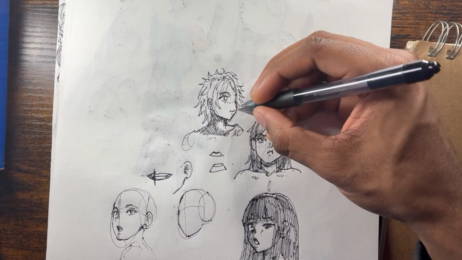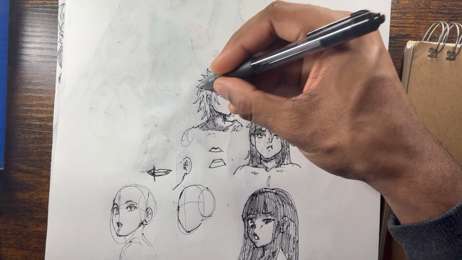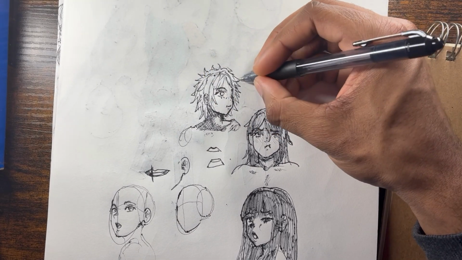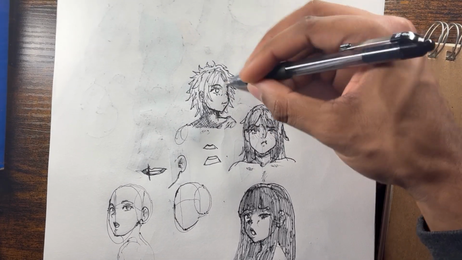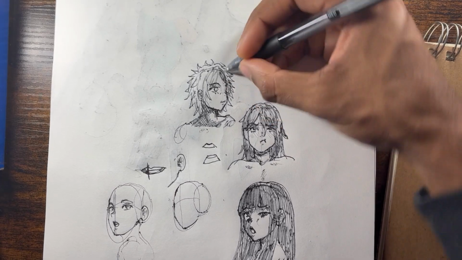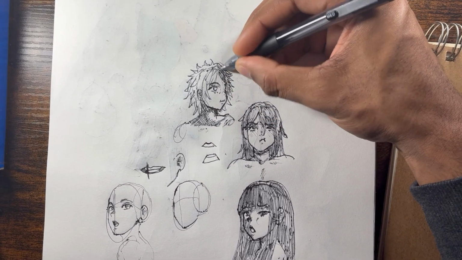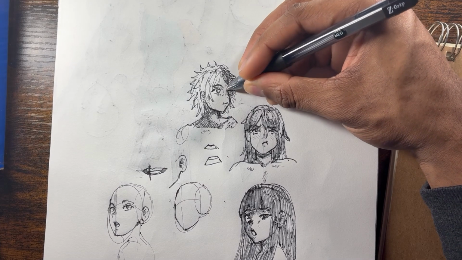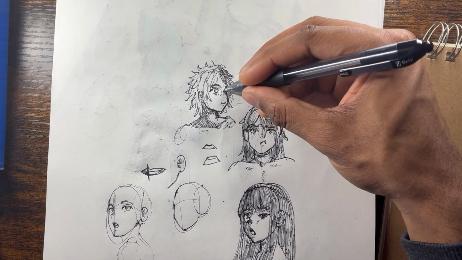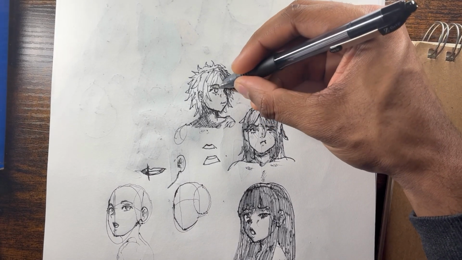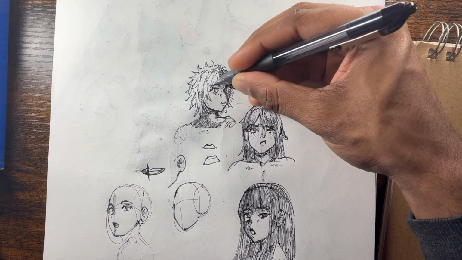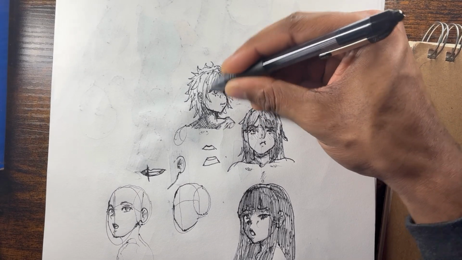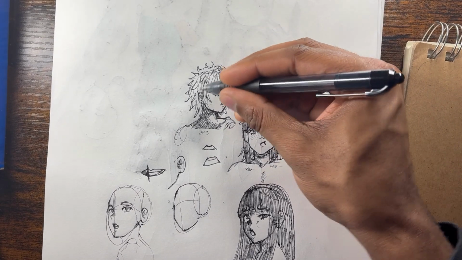Let me finish up this drawing. This hairstyle is crazy. I don't exactly like it. Maybe I'll shade one side black and the other side white. That sounds interesting. How about I shade this part of the face too? Let's add some more shading here. Let's add some shading under the eyes. Let's try and add more shadow in the hair.